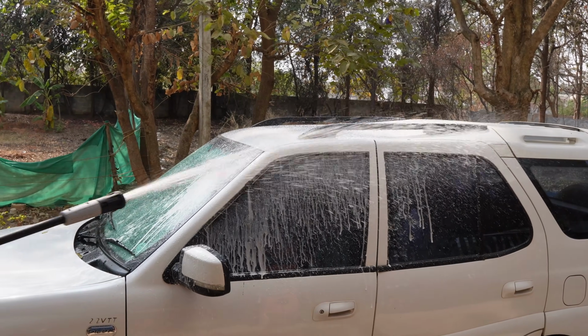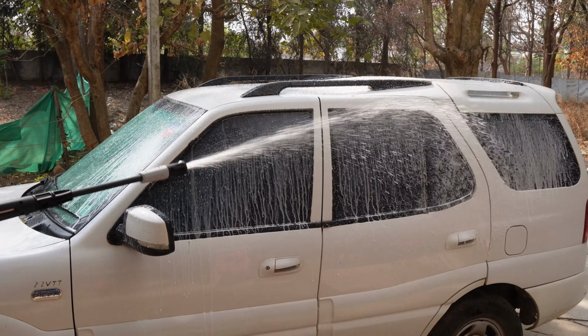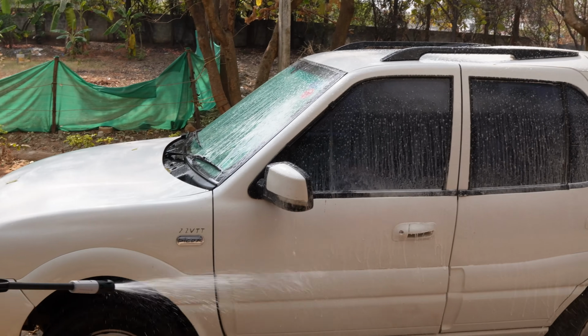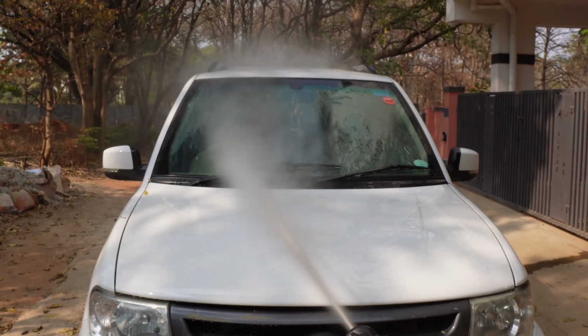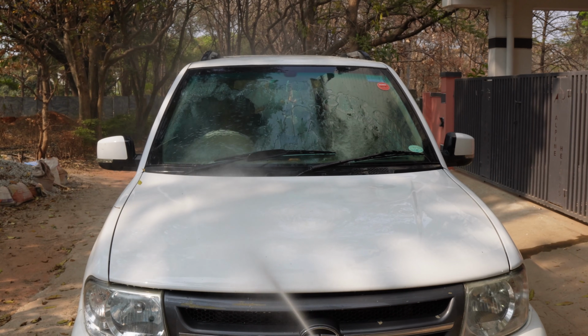First, fill the foam bottle with car wash shampoo and apply foam on the car surface. The foam spreads nicely and helps loosen dirt and dust. After that, we use the high pressure water spray to rinse the soap, and you can clearly see how the water pressure removes the foam and dirt quickly.